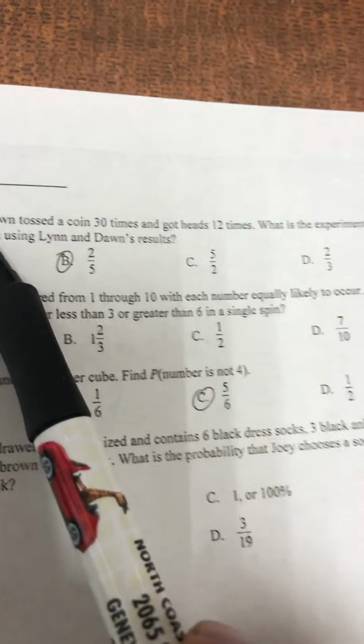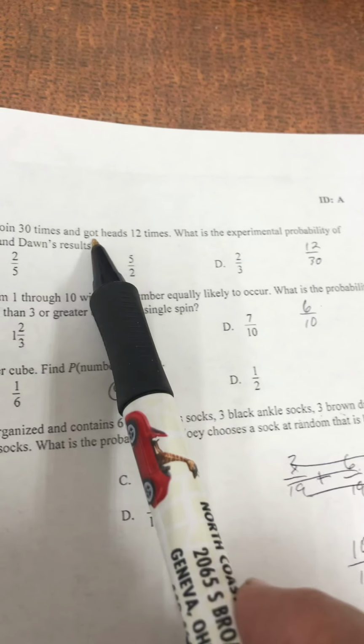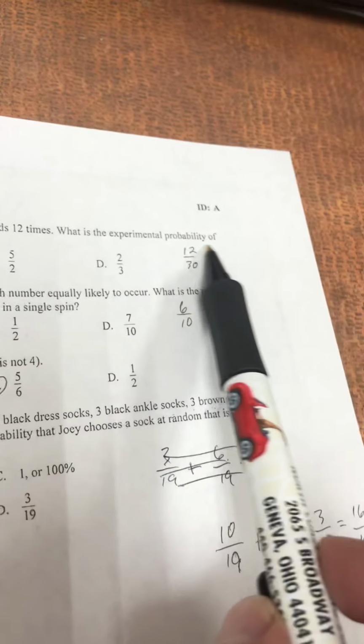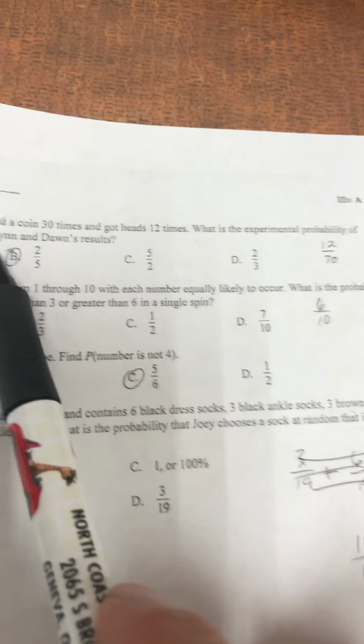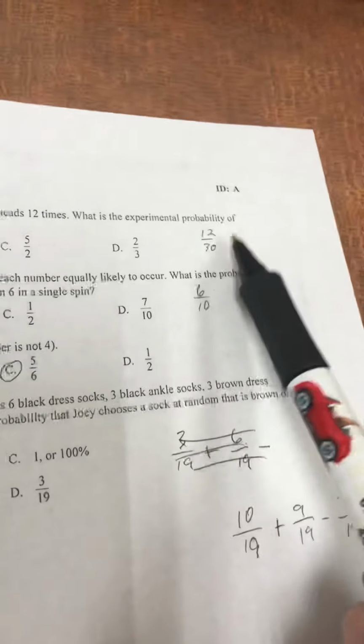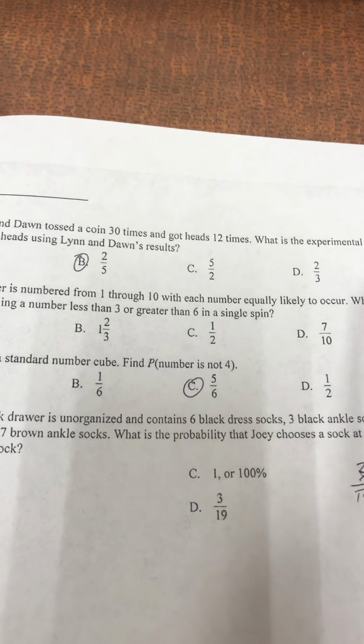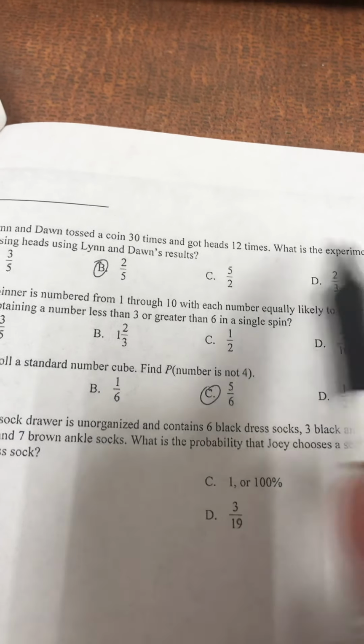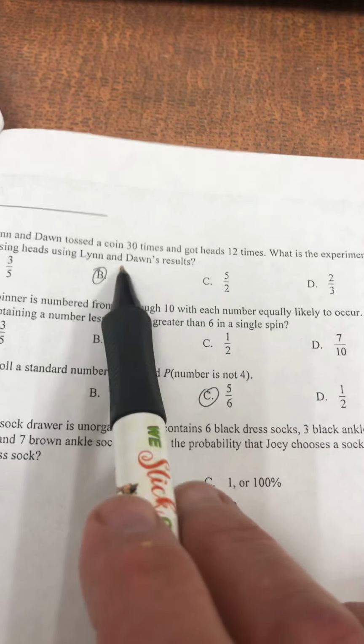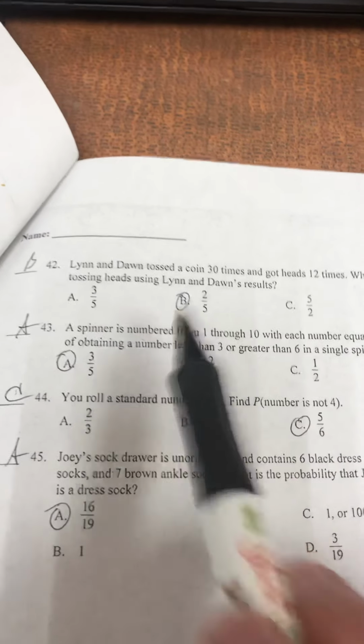Number 42, Lynn and Dawn tossed a coin 30 times and got heads 12 times. What is the experimental probability of tossing heads using Lynn and Dawn's results? That would be 12 out of 30. Notice you could divide both the top and the bottom by 6, and when I do that, 12 divided by 6 is 2, 30 divided by 6 is 5. I reduce it down to B.